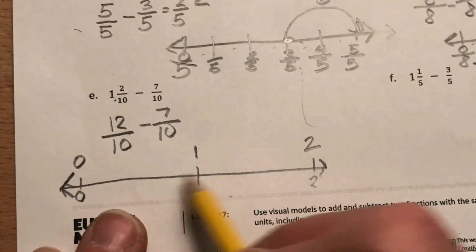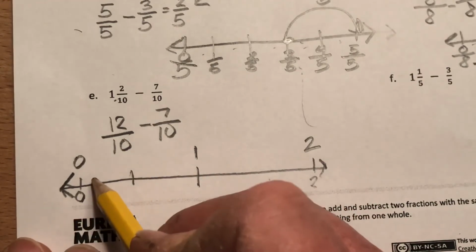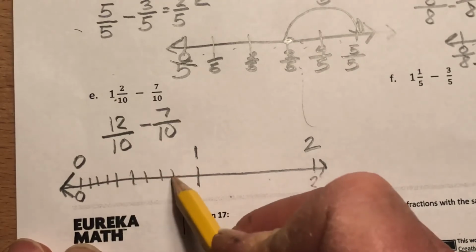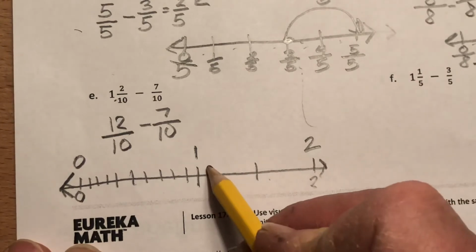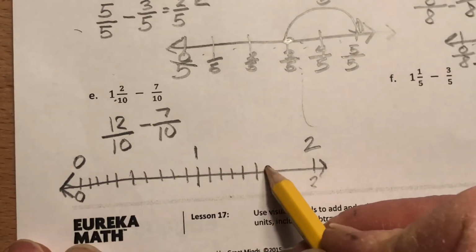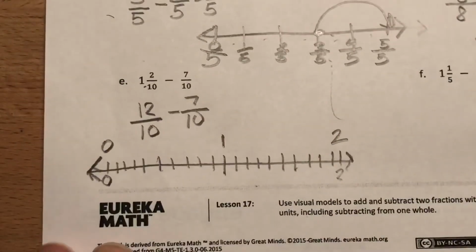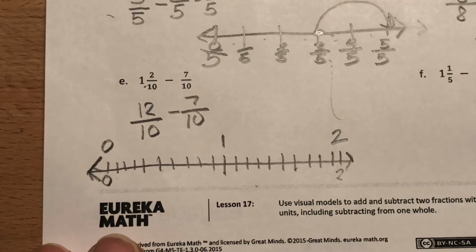Okay, so now I got to cut each of these sections into tenths. Cut it in half as fifths, so 1, 2, 3, 4. 1, 2, 3, 4. There's 10 spaces. Cut it in half. 1, 2, 3, 4. 1, 2, 3, 4. Okay. Now you'll have to trust me that there's 10 spaces between each one.